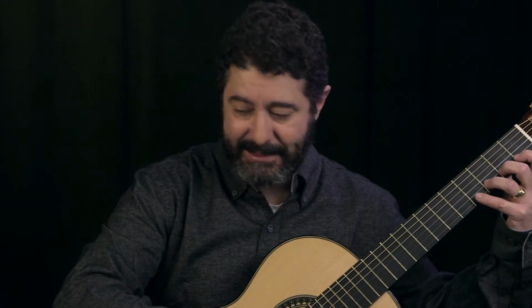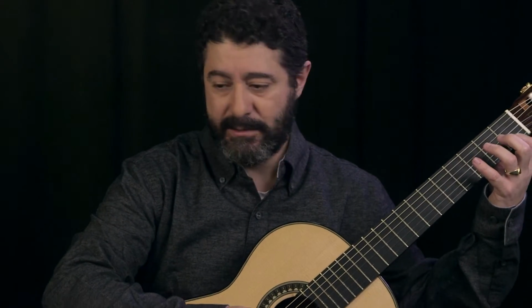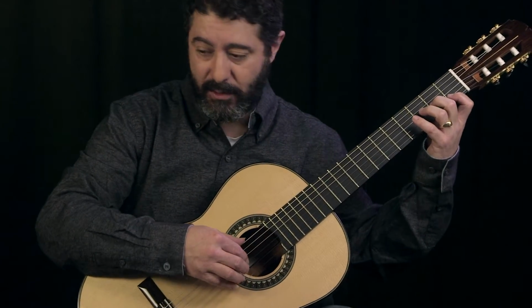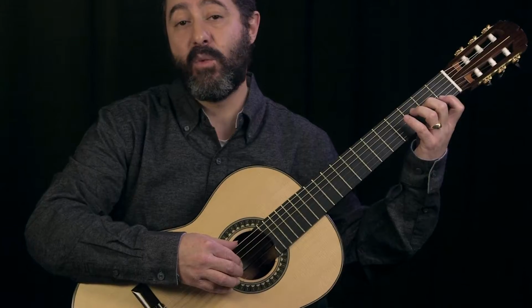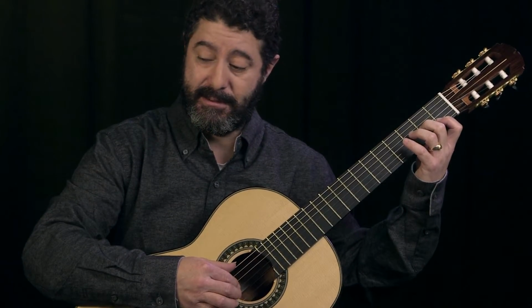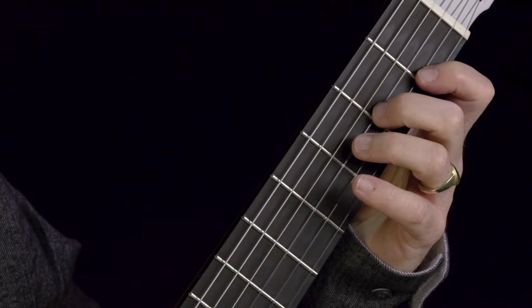So here is Greensleeves, played fairly slow, and remember we start on a pickup. So I'm going to give us a count in of 1, 2, and then I will begin on count 3. 1, 2.